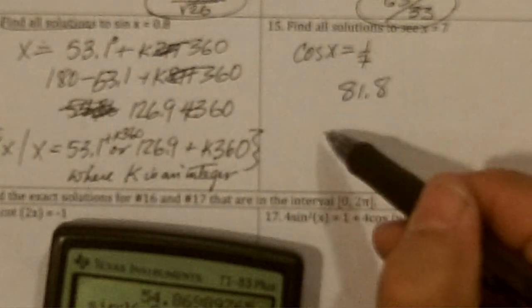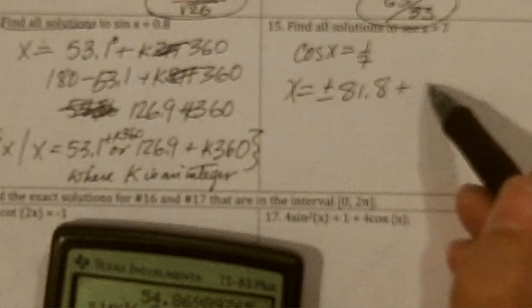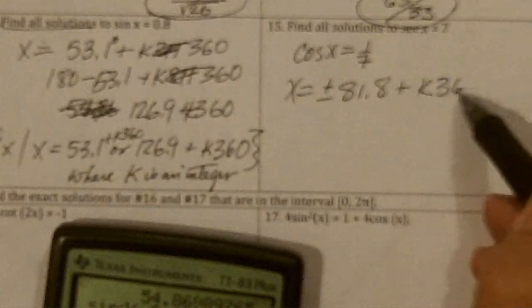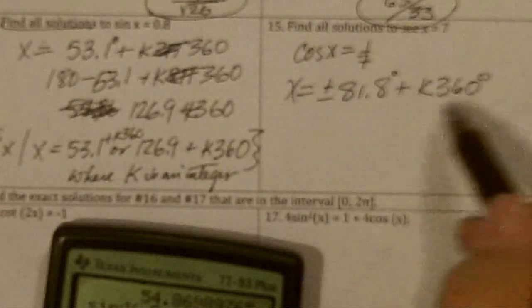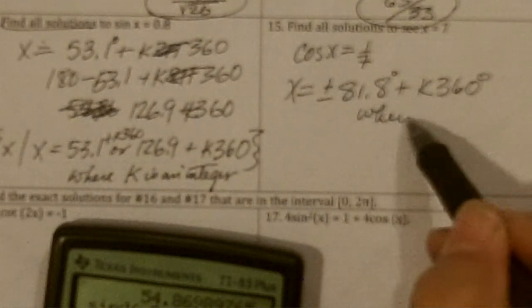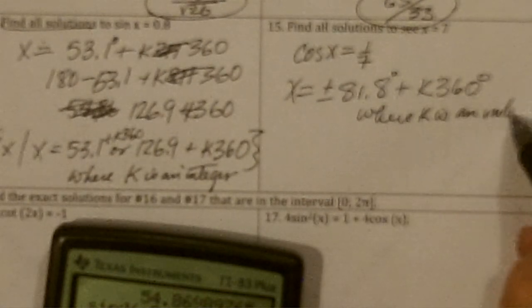And to get both angles for the cosine, we do plus or minus, plus k 360, where k is an integer.